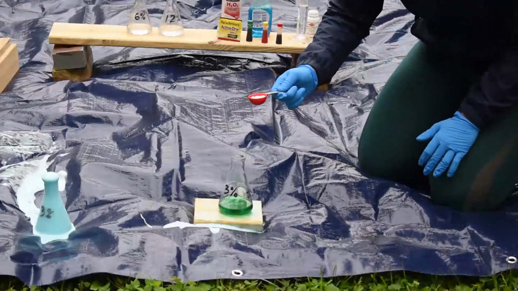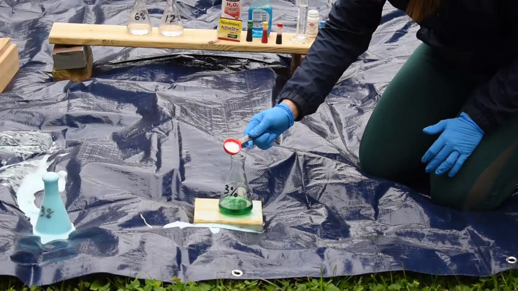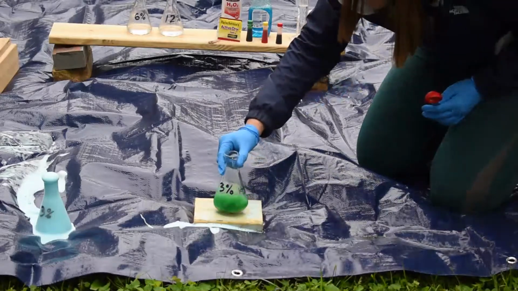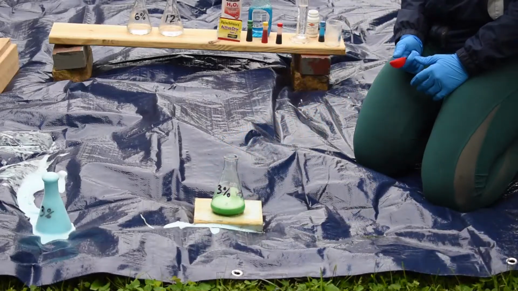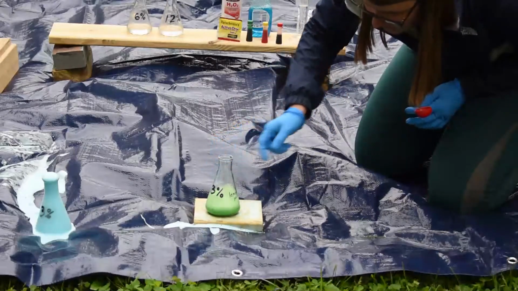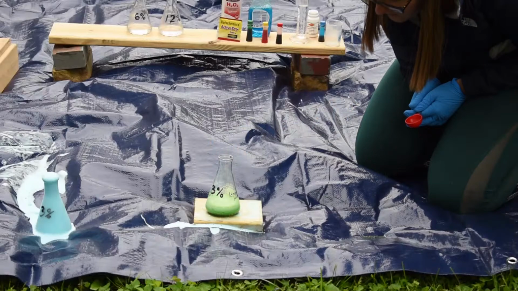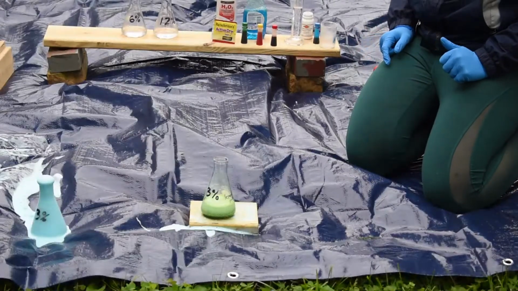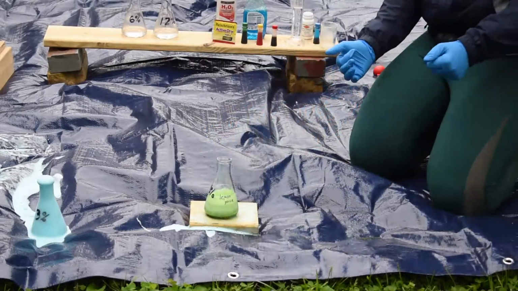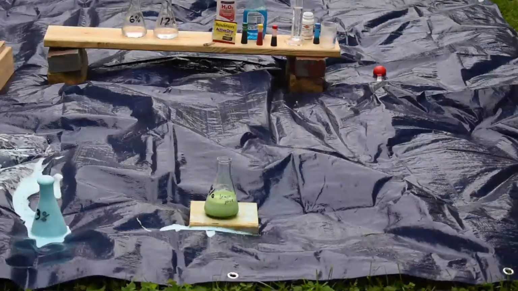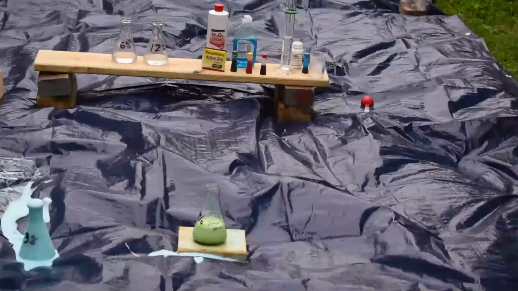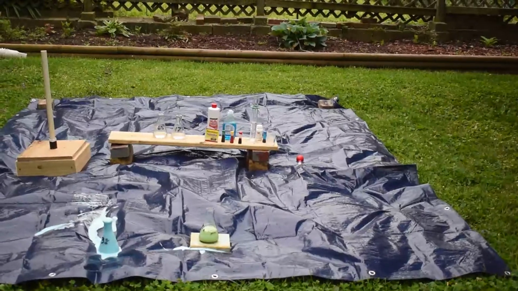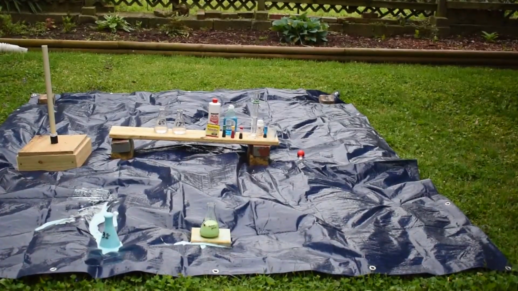Okay. So we got our tablespoon of potassium iodide, and here we go. So still pretty slowly. Not quite as sudden. It's going to do its thing. And in the meantime, while that's doing its thing, I am going to get our other stuff going.